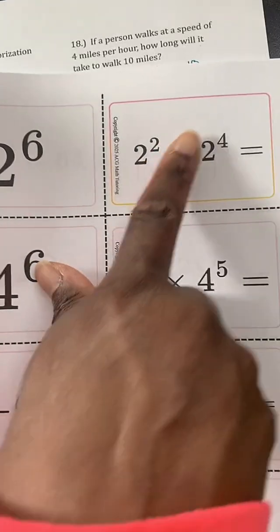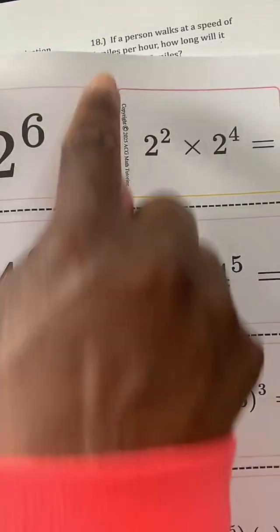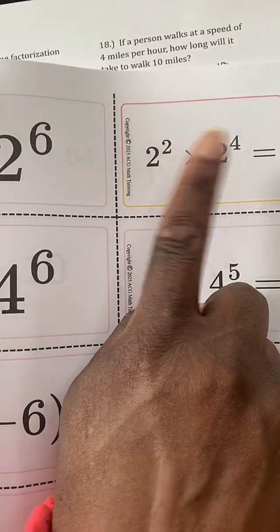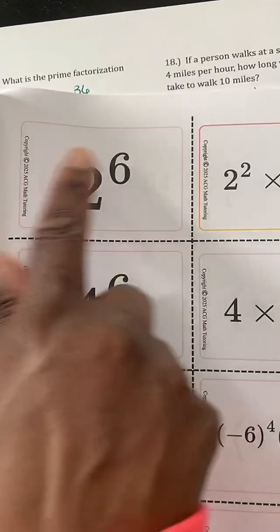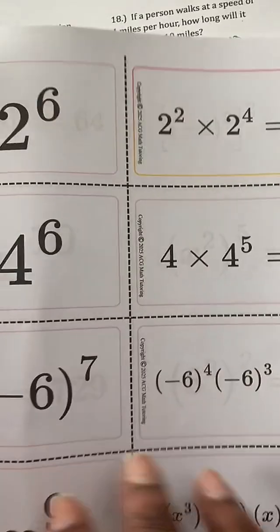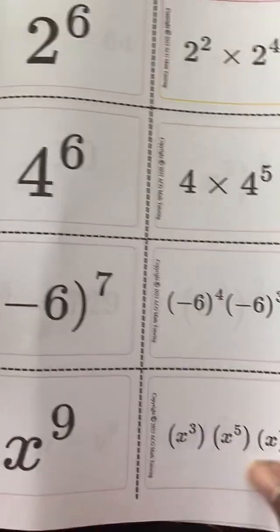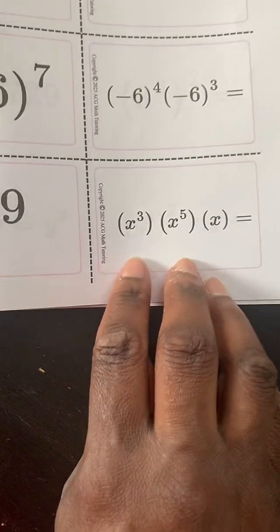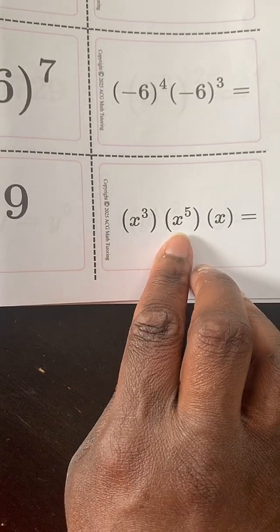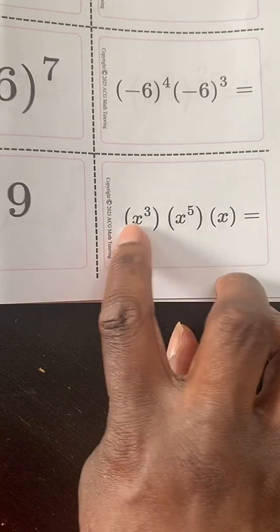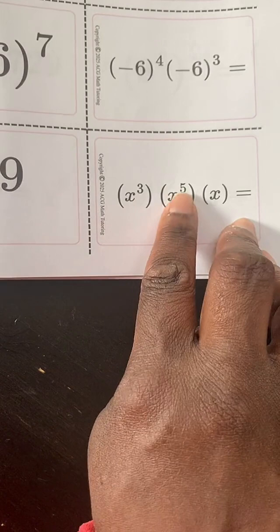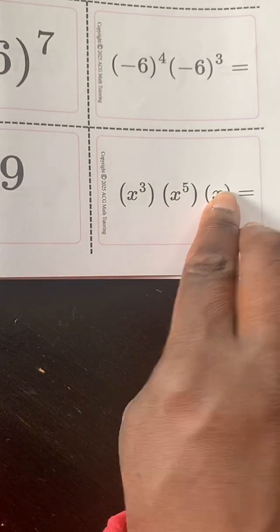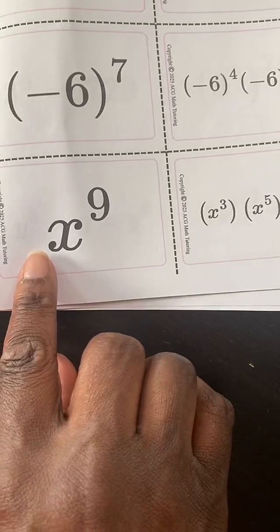This one is working on the exponents. So if you make a copy of this, fold here and here, this is going to be the question. On the reverse side, this will be your answer. So if I'm looking at, let's say, x cubed times x to the 5th times x, well, if I'm multiplying, I'm adding my exponents. So 3 plus 5 plus 1 will give me x to the 9th.